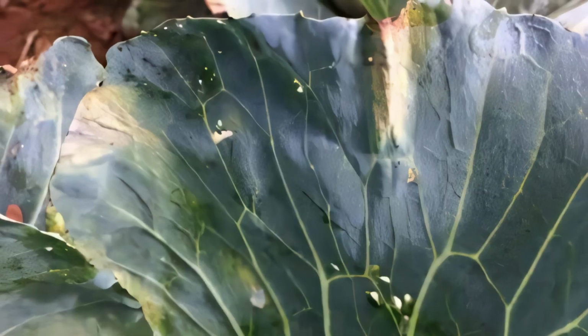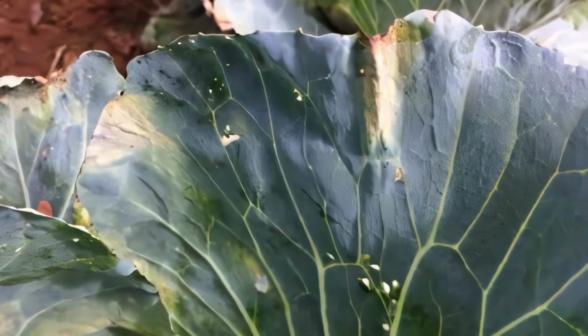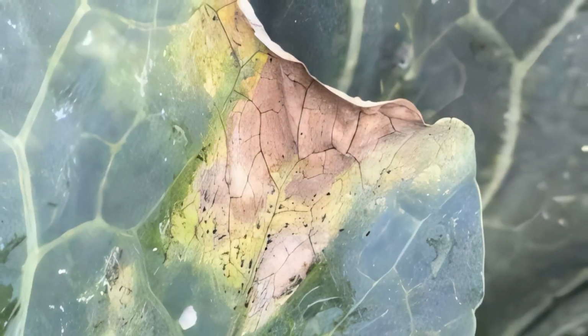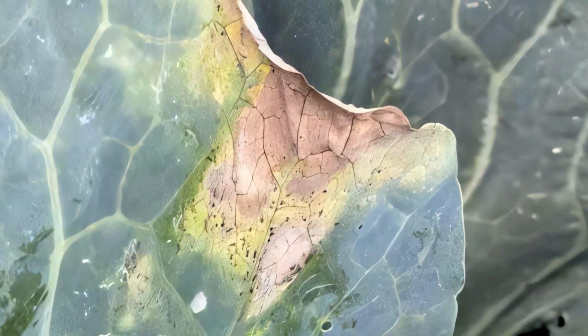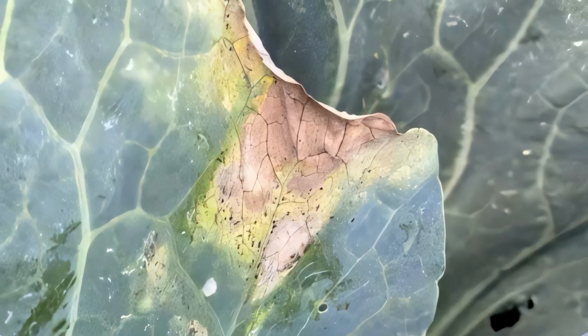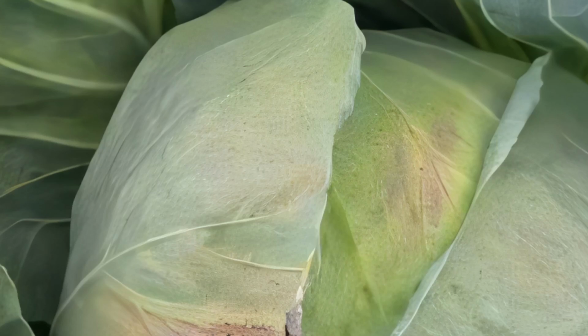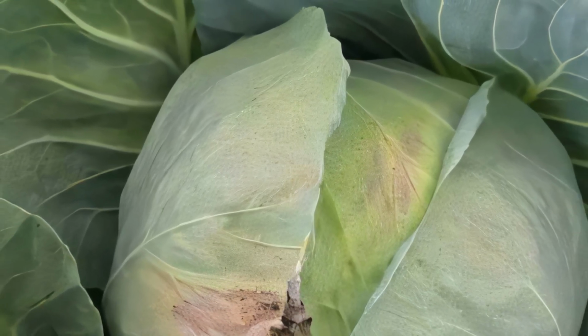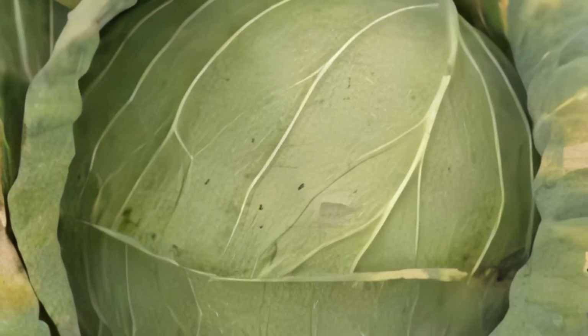Remove cruciferous weeds from around the growing area, avoid unnecessary overhead irrigation, and do not work among plants when the foliage is wet. Watering during the middle of the day can help foliage dry more quickly. Regularly inspect plants for early symptoms and remove severely affected leaves or plants when appropriate.